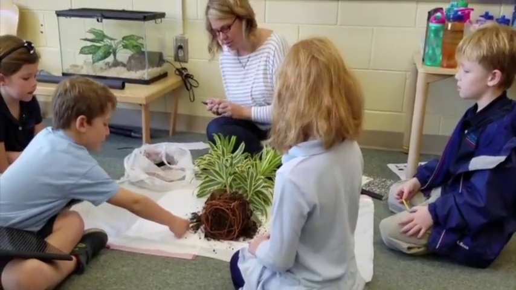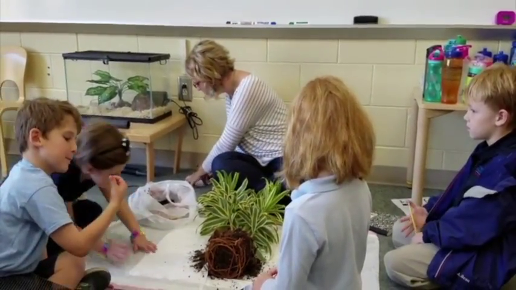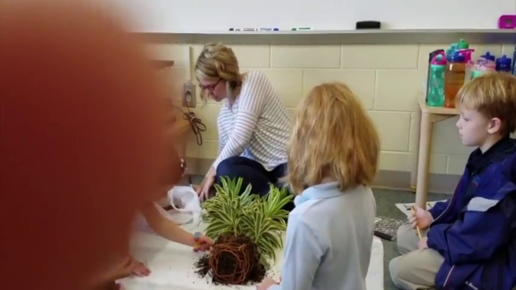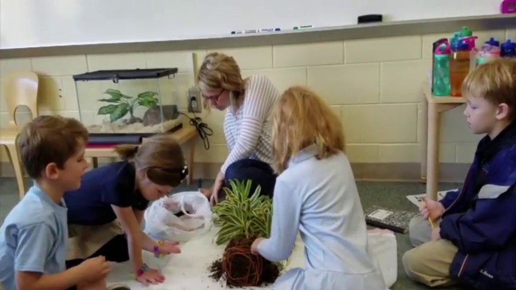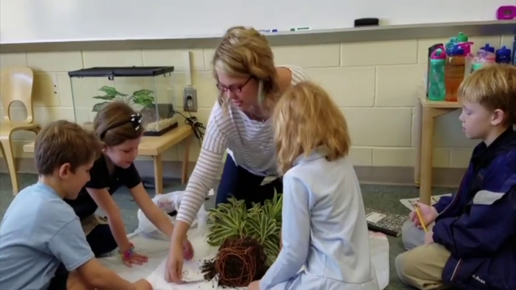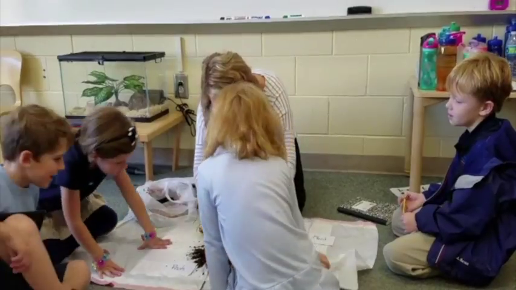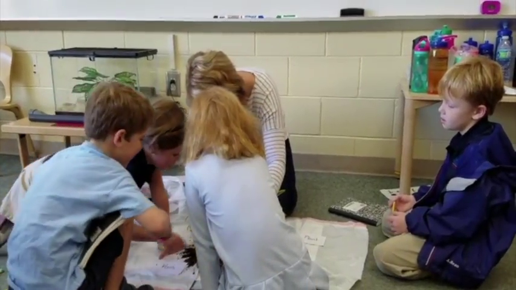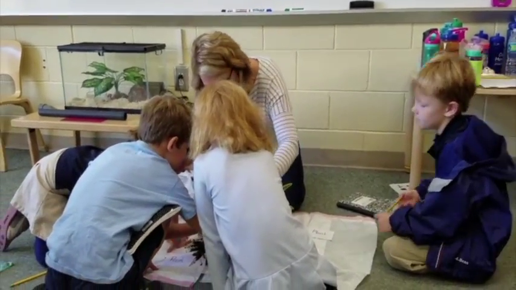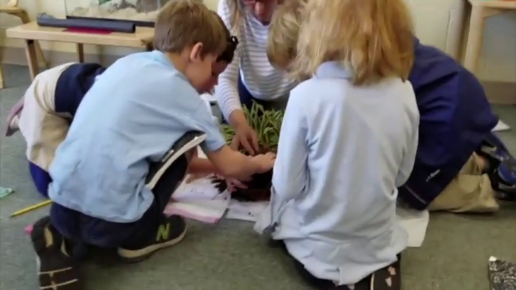Okay? So, as we already said, we have roots. Yeah, that's fertilizer. So, can you guys see? Look in here. What do you see? I see fertilizer. You see fertilizer? What do you see, Dave? I see roots. You see roots. What do they look like?